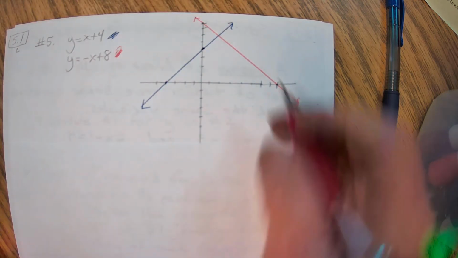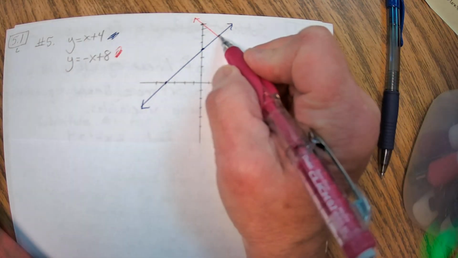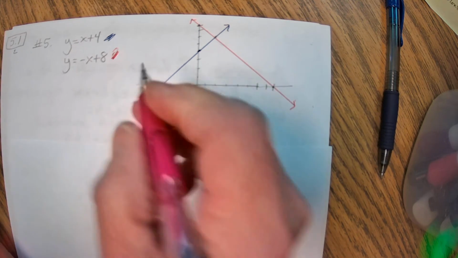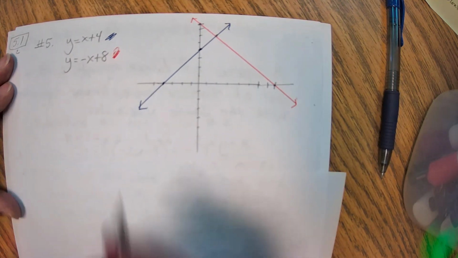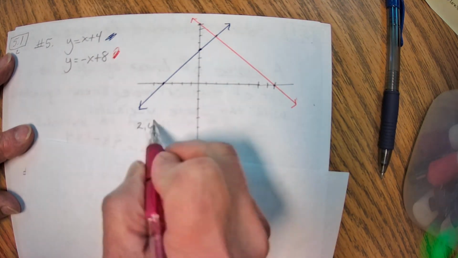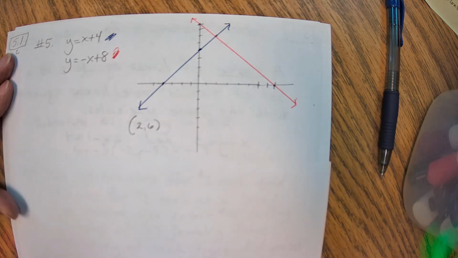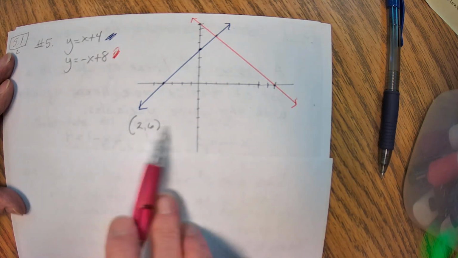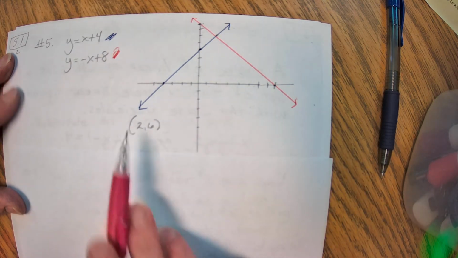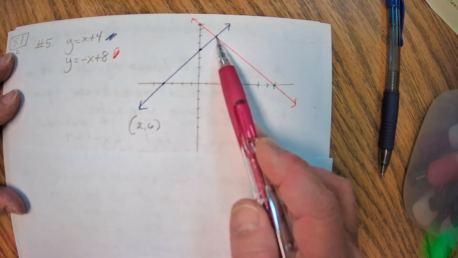And we can see that there's one solution. It's right there. And it looks like that solution is (2, 6). And that's how you write the solution, as an ordered pair. That's this point right here.